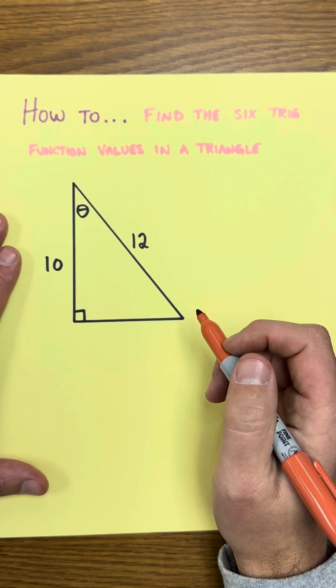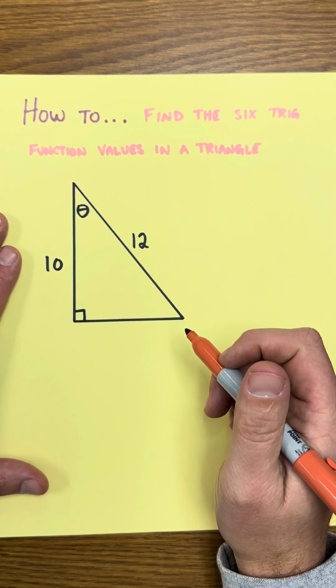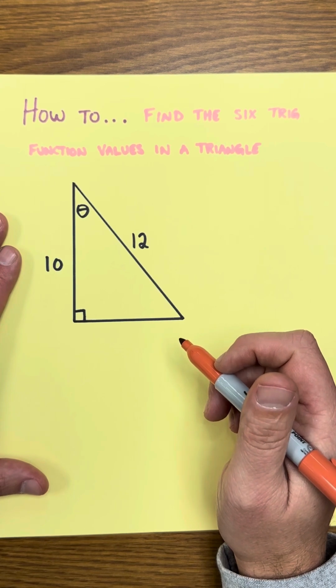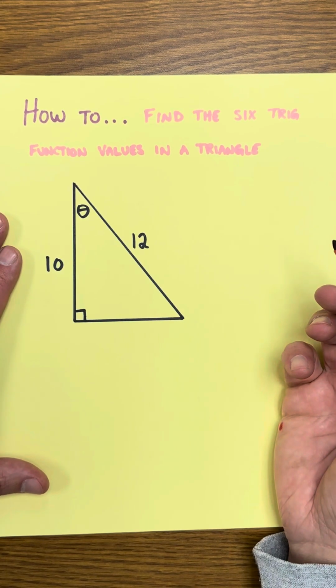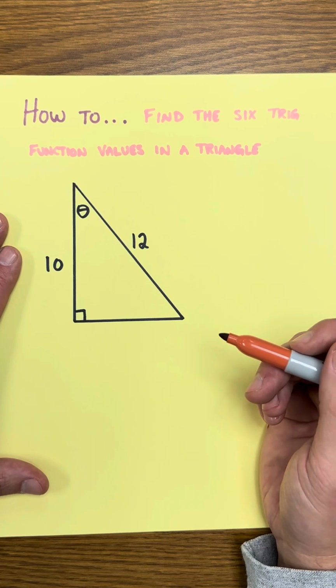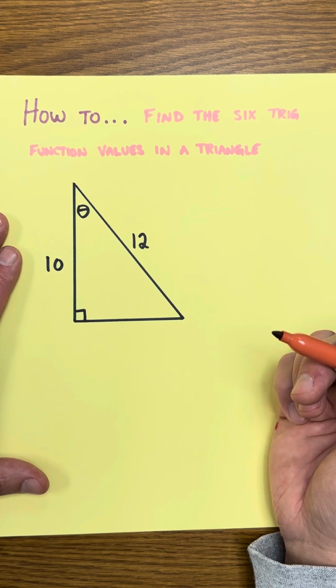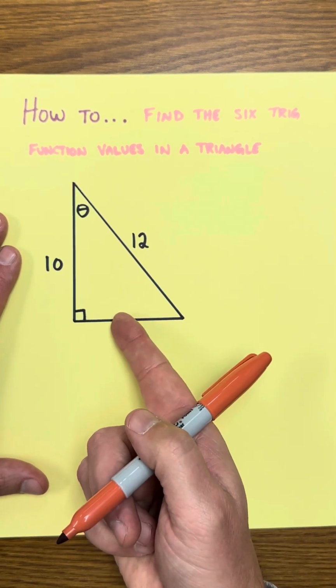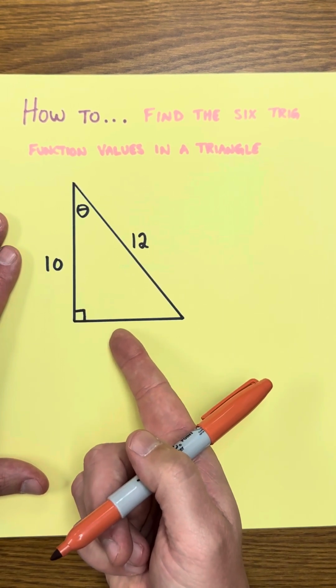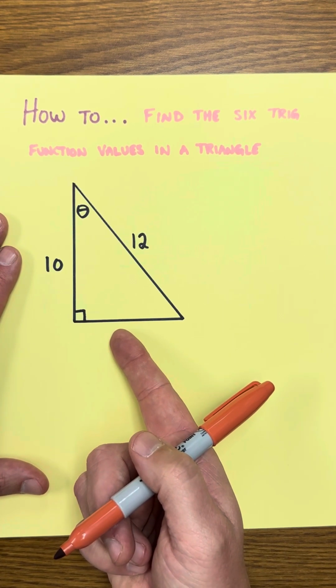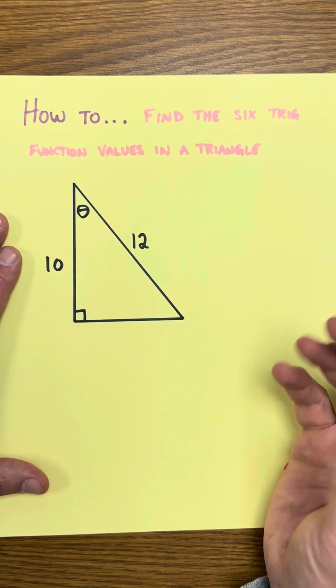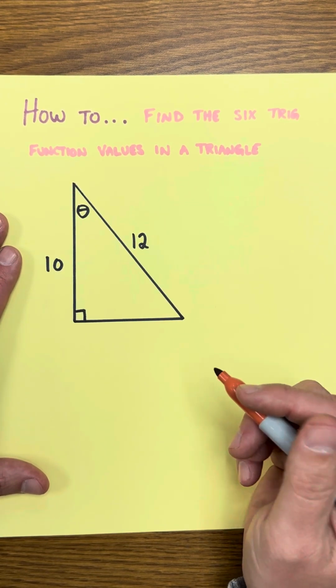In this video, we're going to do an example problem of how to find the 6 trigonometric function values in a right triangle. Now, the first thing to do, if it's not done already for you, is to complete the triangle or to find the missing side of that right triangle. So I'm assuming if you've gotten this far that you can do Pythagorean's theorem.